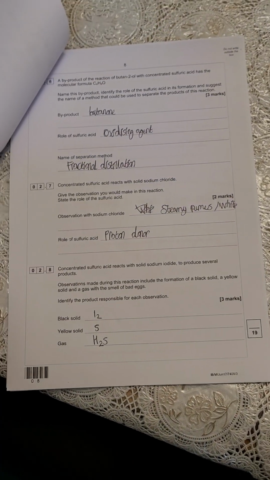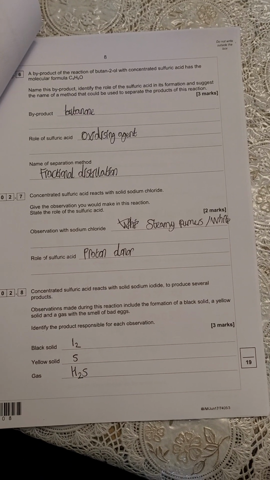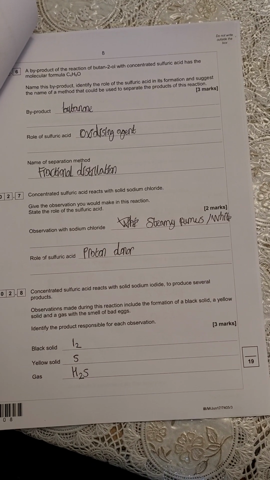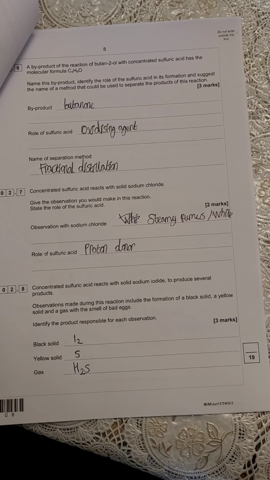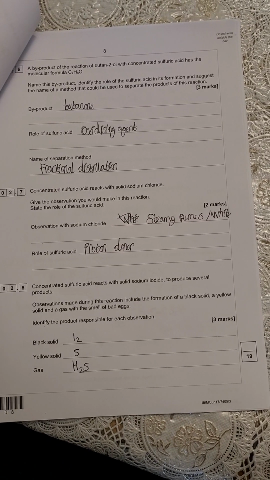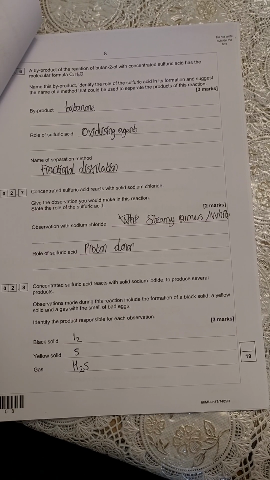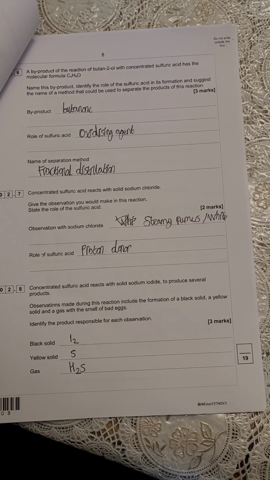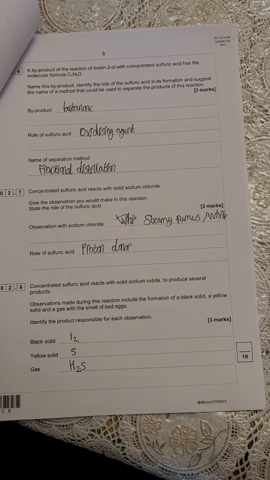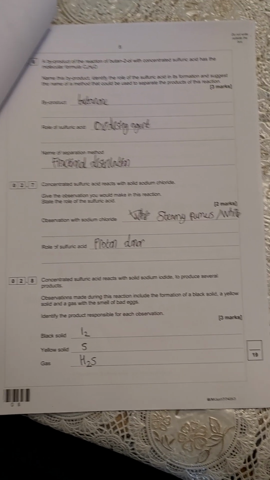Name this byproduct, identify the role of sulfuric acid in its formation, and name a method to separate the products of the reaction. C4H8O, that's butanone. The role of sulfuric acid is oxidizing agent, because I'm reacting butan-2-ol with concentrated sulfuric acid as an oxidizing agent. Name a separation method: fractional distillation.